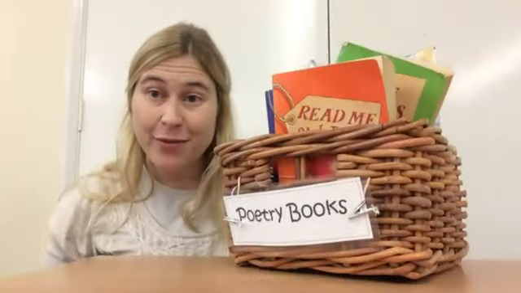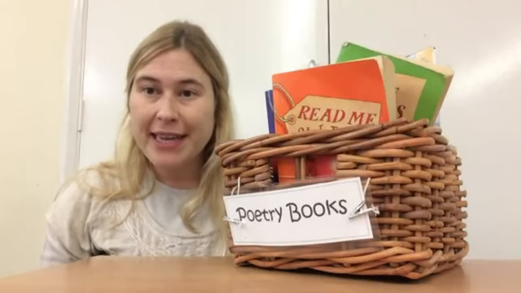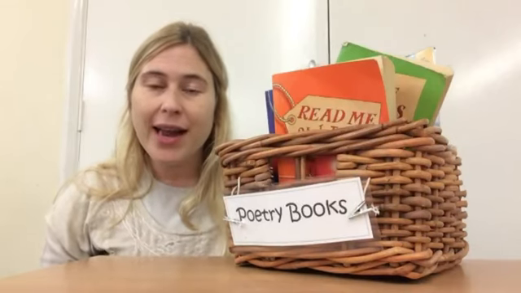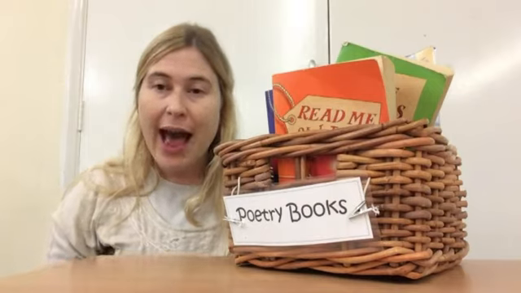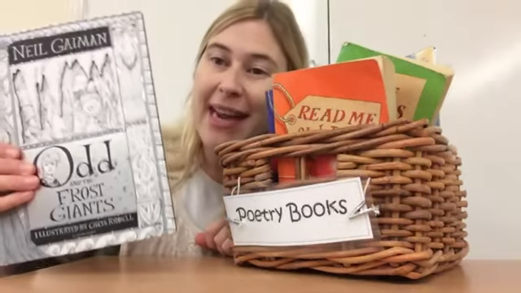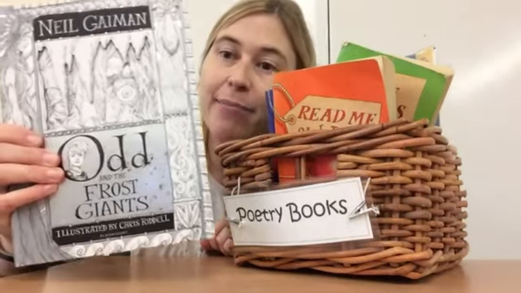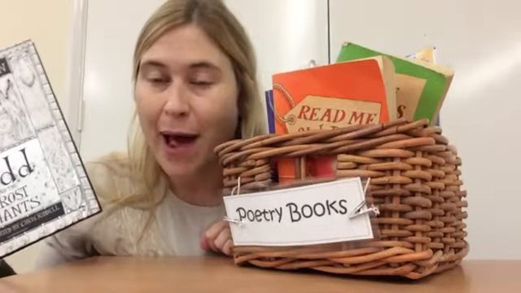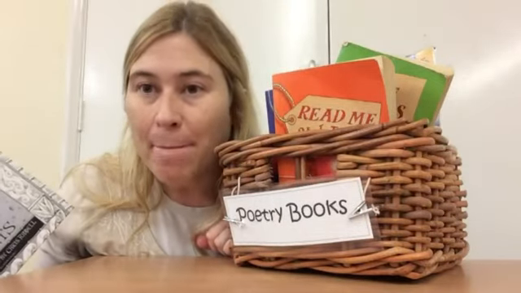For our final piece of writing this half term, we'll be delving into the world of poetry, looking at poetry conventions and being inspired by some of the amazing stories we've read this term, such as Odd and the Frost Giants and Beowulf, to write poems about mythical creatures and monsters.